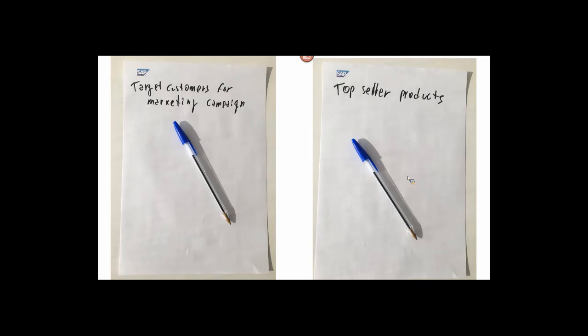So those are complex lists to create because they contain information which is typically contained in your data warehouse, and this information changes. For example, the top seller product list of this month might be different from the top seller product list of the past month. Or my customers might change, and so the customers I have today might be different from the customers I plan to have one month from now.